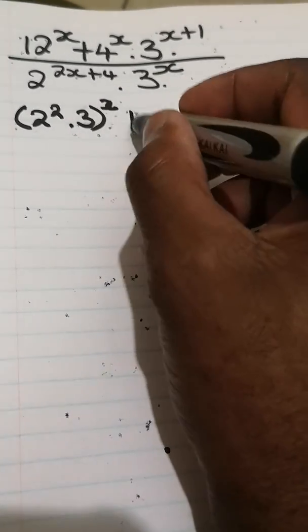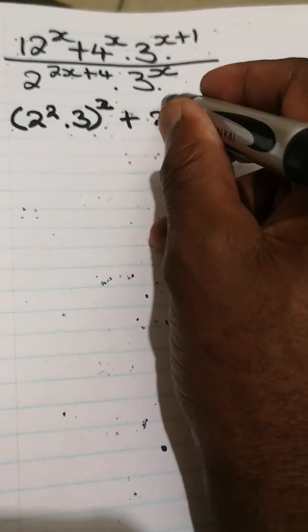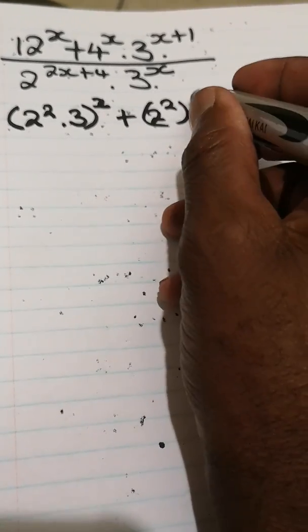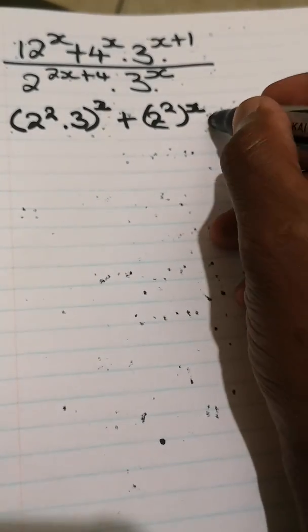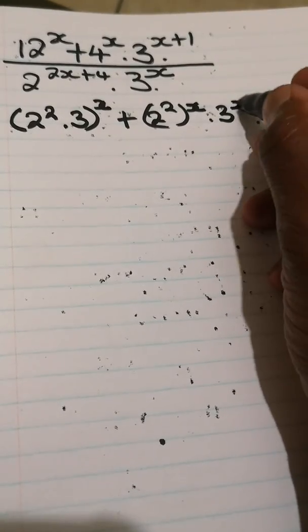of its prime factors, which means 12 can be written as what? It's 2 squared times 3. This is my 12, which is raised to exponent x. Then plus, my 4 is 2 squared. This is 4 and is raised to exponent x, times 3 to exponent x plus 1, all over 2 to exponent 2x plus 4.